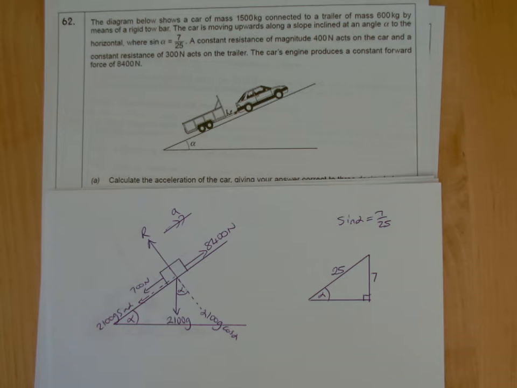Right, so here we've got a car and a trailer connected by a rigid tow bar. Given lots of information, you can see I've filled in my force diagram already. But what you'll notice is I've just looked at them as one object, because they are connected by a rigid tow bar. Rigid means that it's tight. It's not as if it's a rope where it gets slack at times. No, it's tight. So we could think of this as one entity.